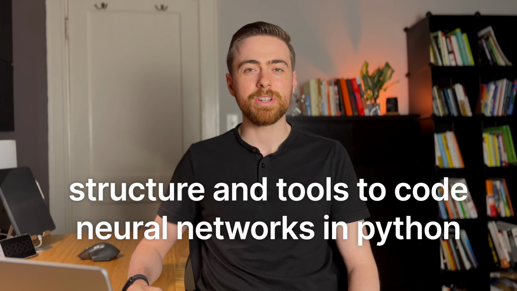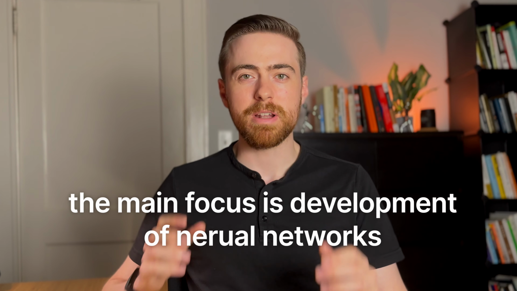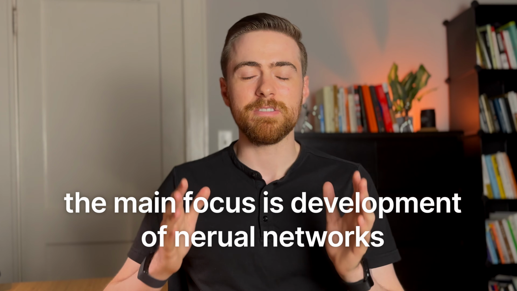That means it provides you the structure and tools to code neural networks in Python. And that's where the main focus of PyTorch is, coding neural networks. It doesn't help you so much in the beginning with data cleaning. It does do a little bit of feature engineering, and it does do a little bit of productionization at the end. The main focus is really in the middle of the workflow, model development of neural networks.